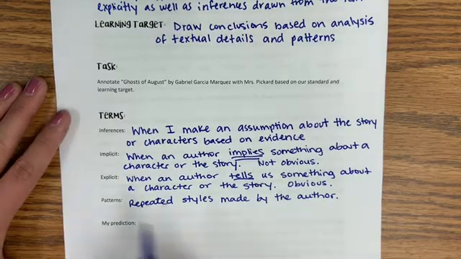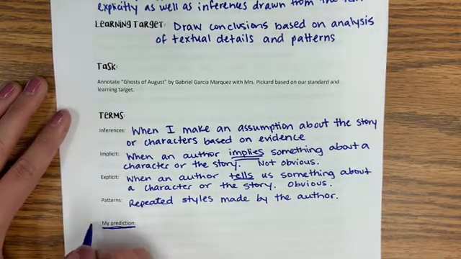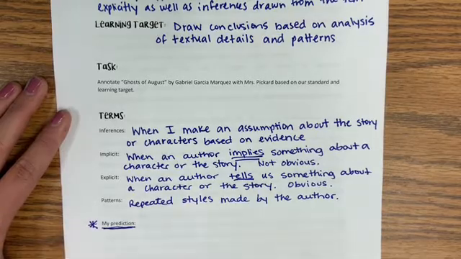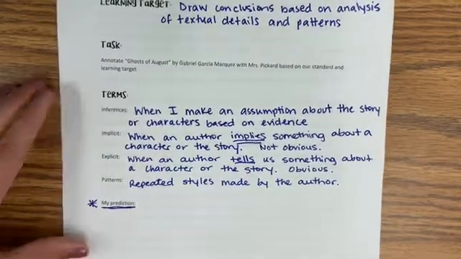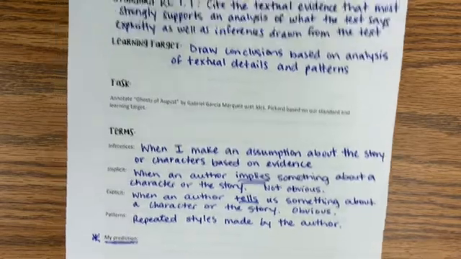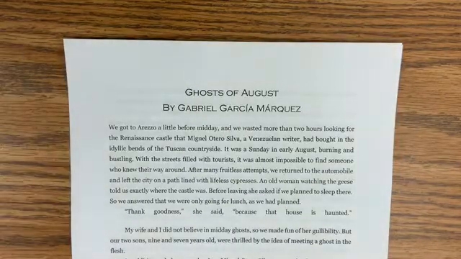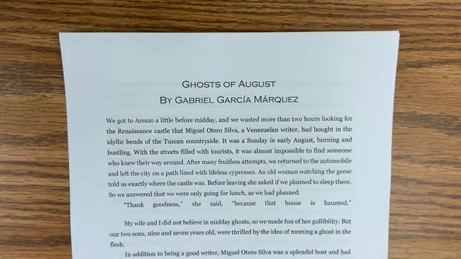What I want you to go ahead and do is make a prediction about what you think this story is going to be about just by the title, Ghosts of August. So go ahead and write your prediction right here. You can pause the video until you are done writing your prediction. We are going to go ahead and start reading on the next page. Ghosts of August by Gabriel Garcia Marquez.